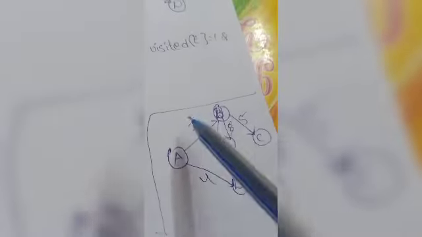So this is the shortest path tree for this graph. So we can count 8 plus 2 is 10, 5 plus 4 is 9, 19. Shortest path equal to 19.